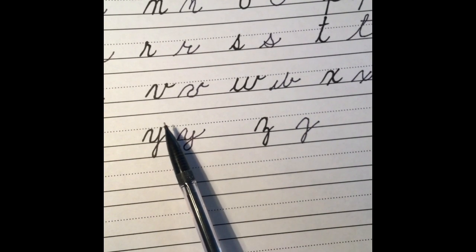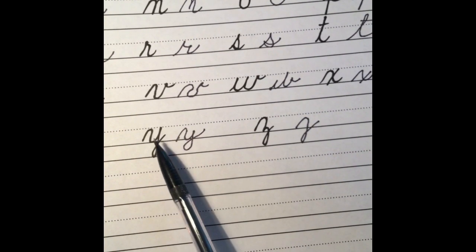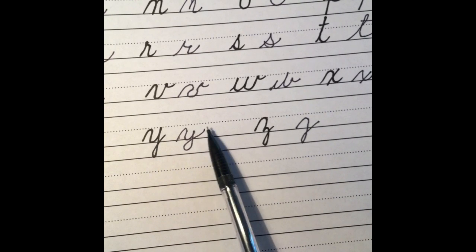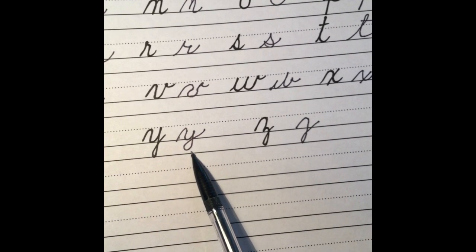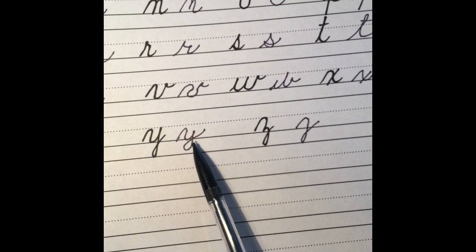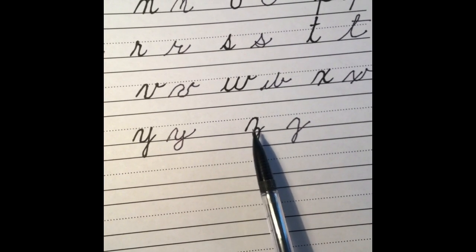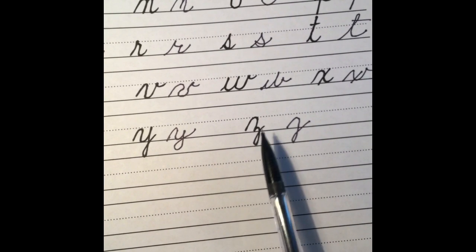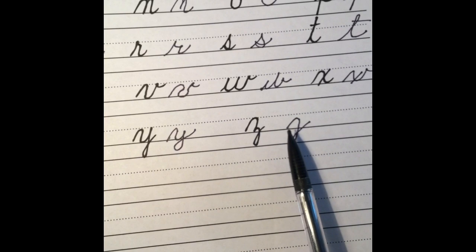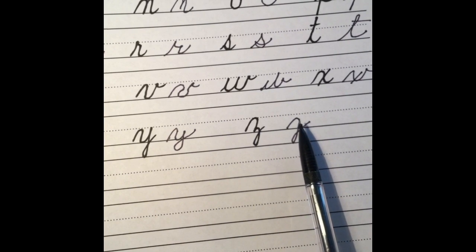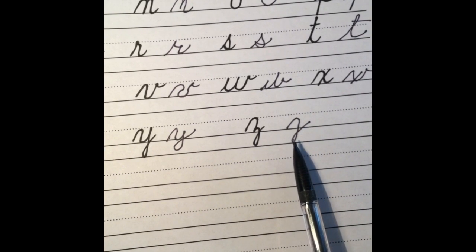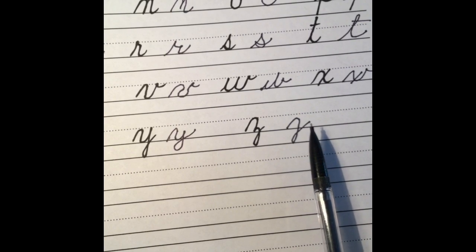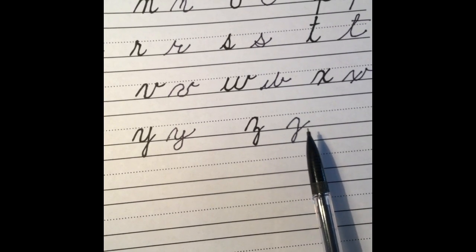Y, make sure it's touching the midline and the descender line and sitting on the baseline. Make sure the loop is long and straight and thin. And with our z, we touch the midline and the descender line and sit on the baseline. Make sure you have that little mini overcurve in there.